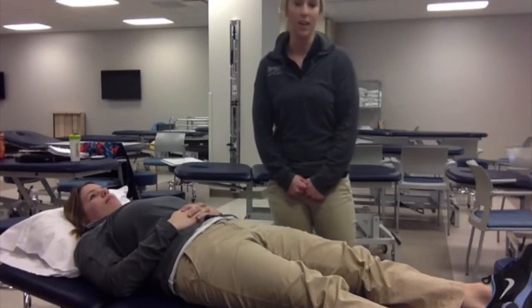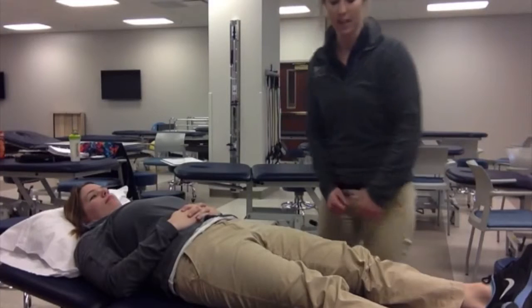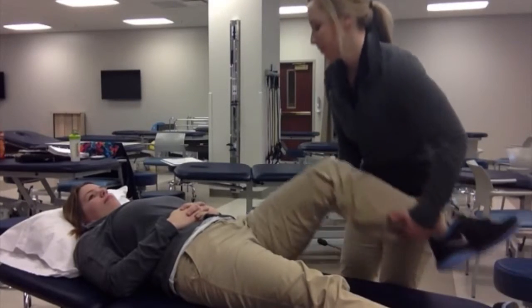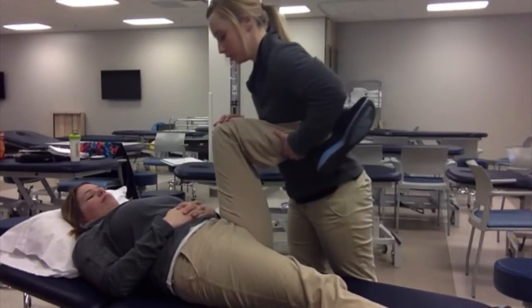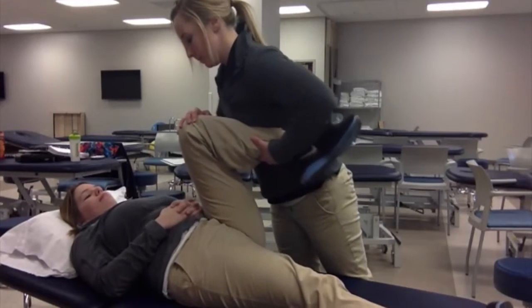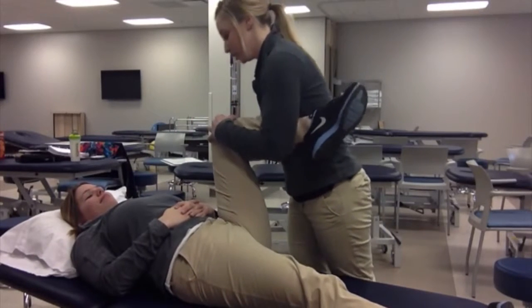The last portion of the test is the scour test with pain into adduction, which I will demonstrate. Just check her motion first. And then I'm going to add compression.